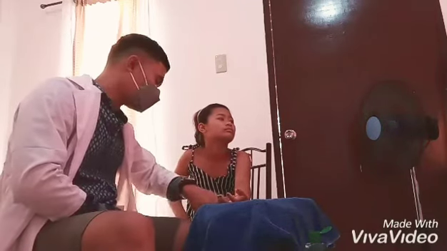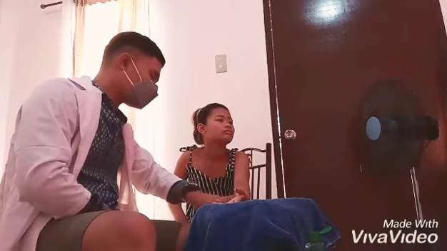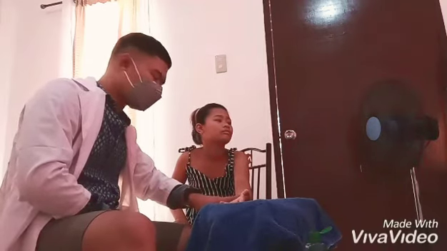Observe the respiratory, and note the rate and the rhythm and character of respiration. So let's continue counting the respiration of the patient using the watch, for 60 seconds of counting.